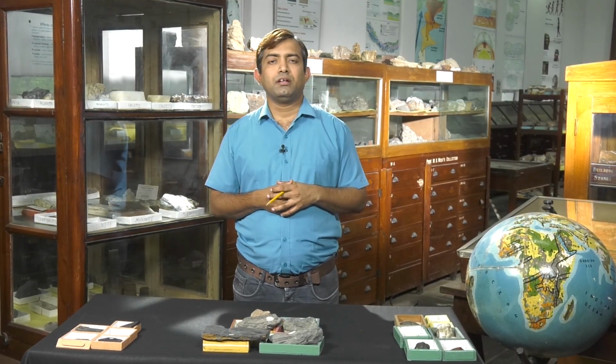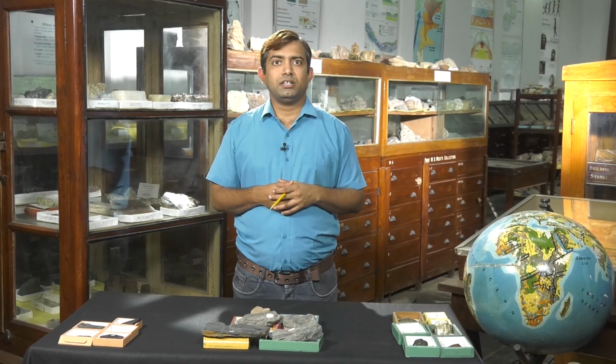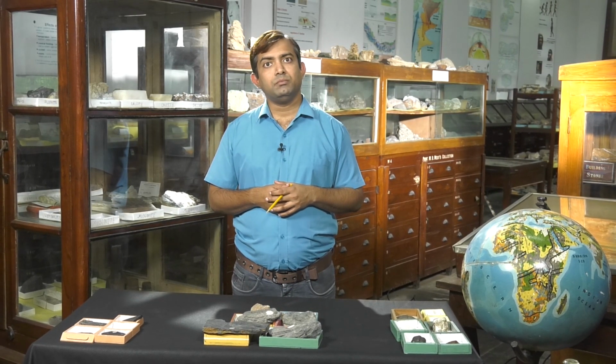We get plant fossils in the early or lower Gondwana and upper or late Gondwana. We get plant fossils in some other parts as well, like fossils of the palm in the intertrappean beds of the Deccan Traps of Cretaceous age. So, we will be studying the morphological details in this lecture.